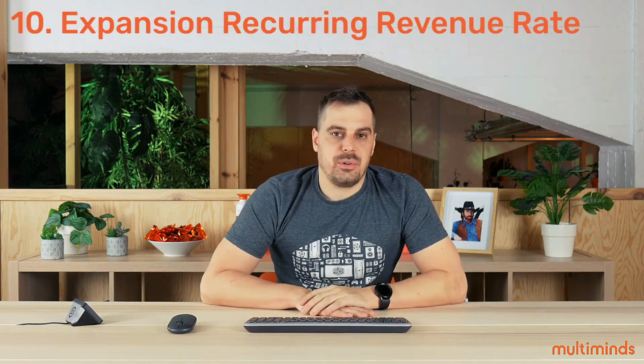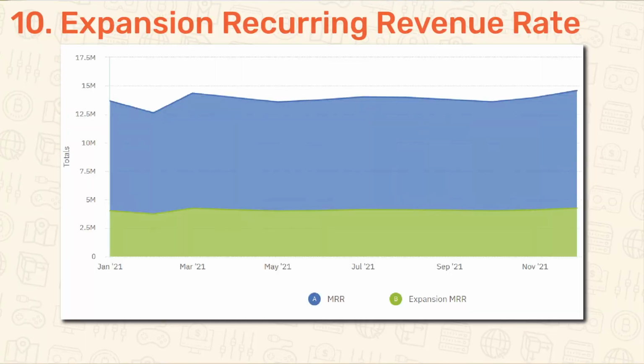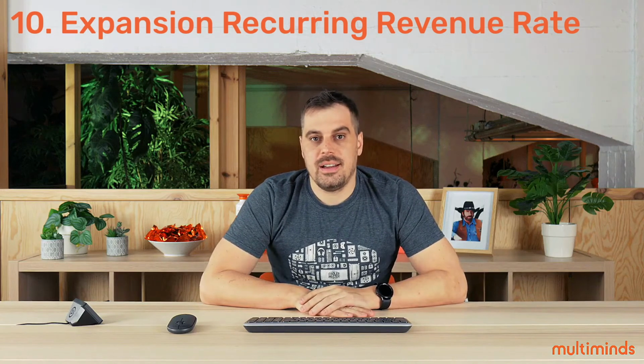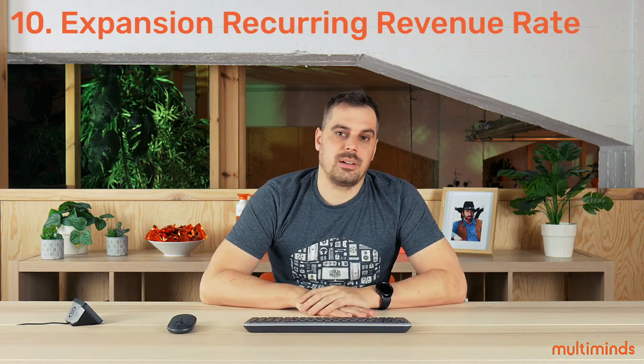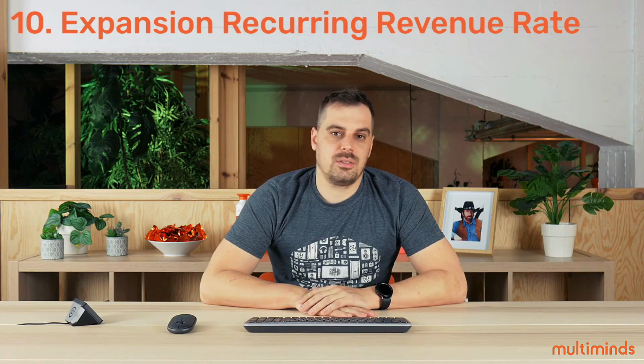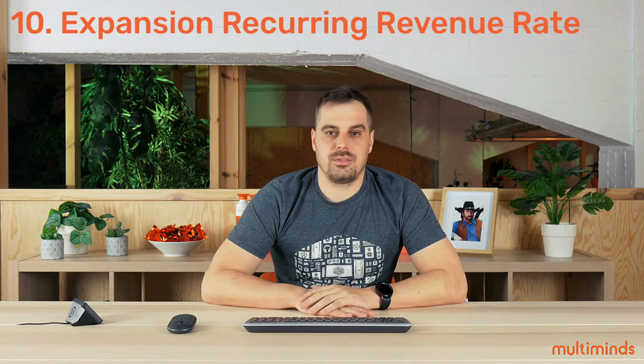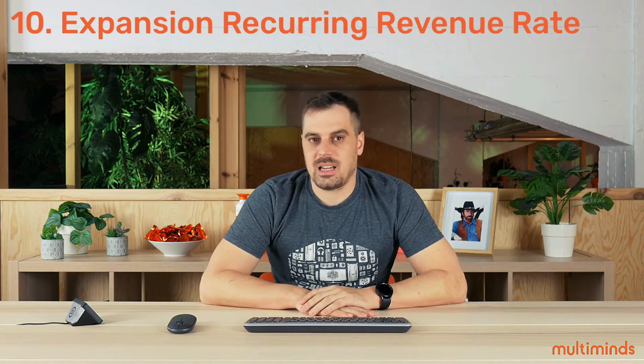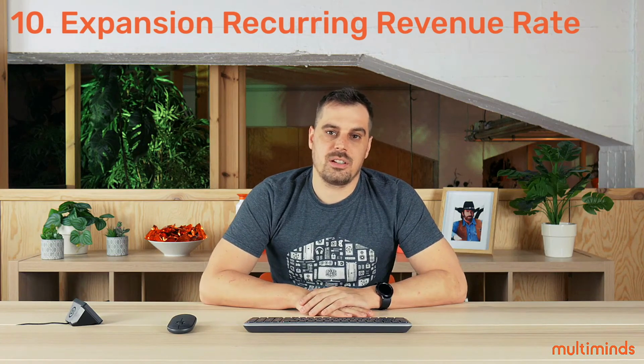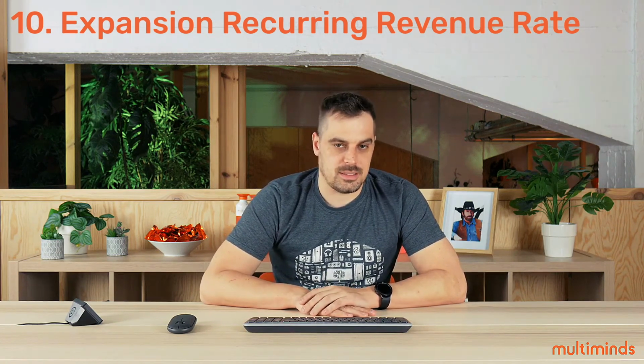Expansion recurring revenue rate. It is a rate which indicates the rate at which your company's expansion monthly recurring revenue grows from month to month. It's a portion of your company's monthly recurring revenue attributed to additional revenue generated from existing customers. In simpler terms, it's revenue generated by existing customers through upsells or new offerings.